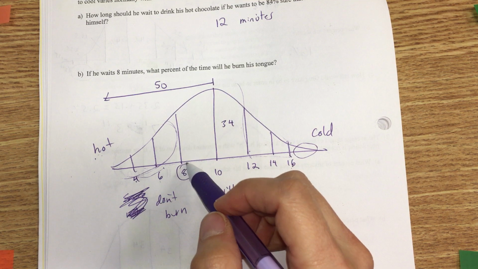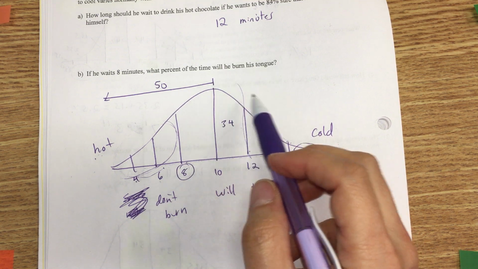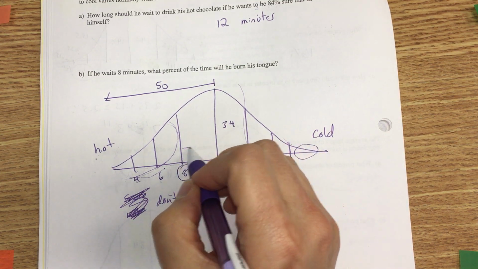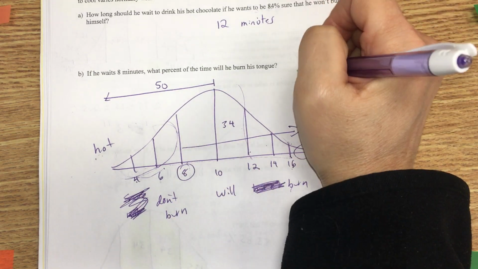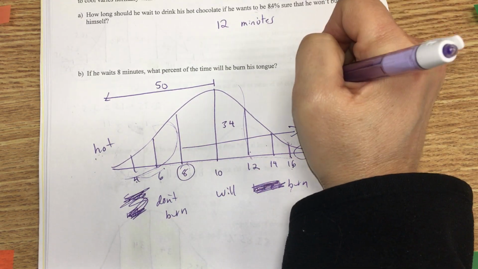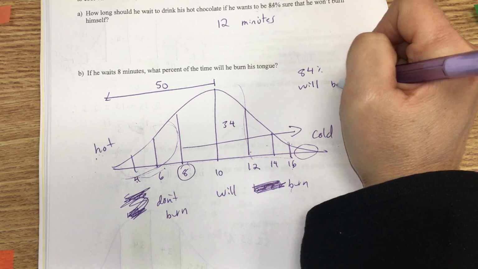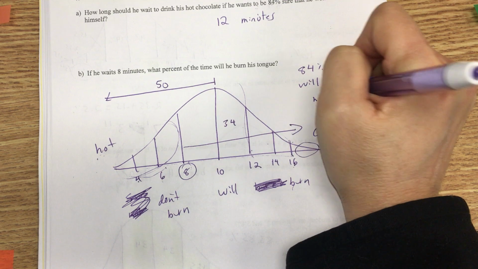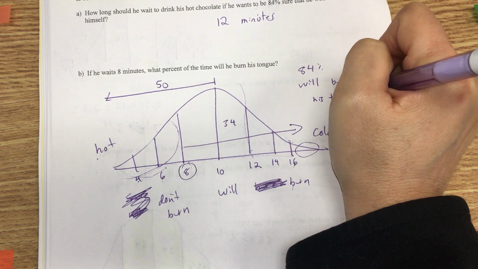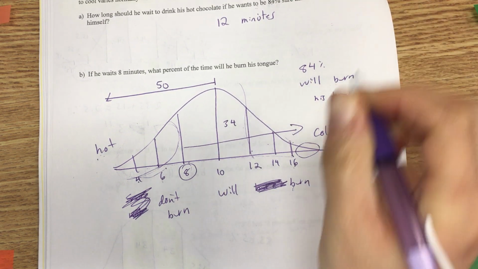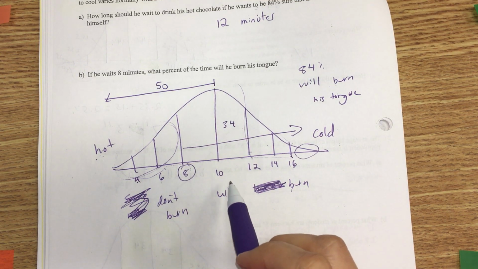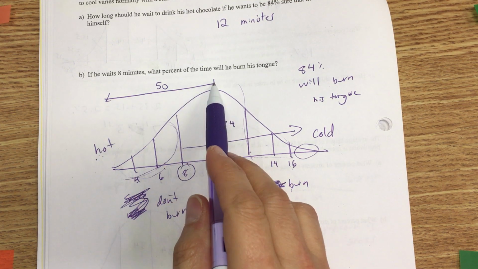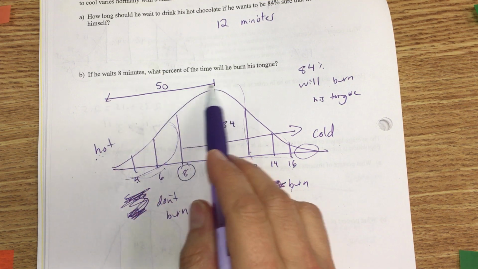So if I wait 8 minutes, what percent of the time will I burn my tongue? It's going to be on this side, so it's the other side. 84% will burn. So like for example, right here at the average, it's 50%, this is like the chance you're taking.